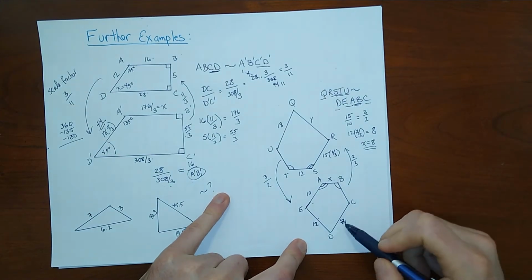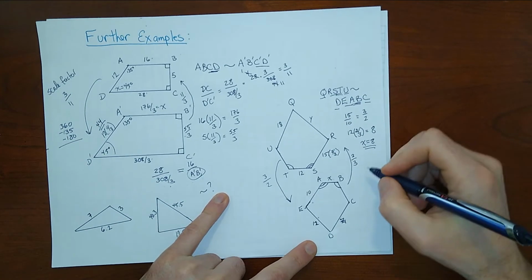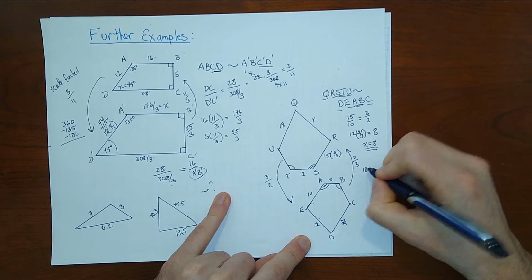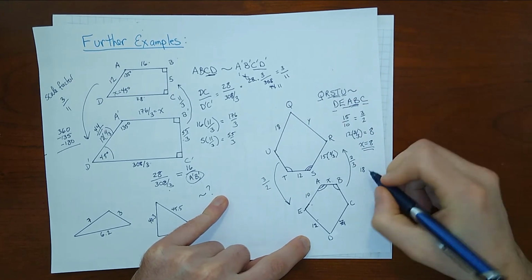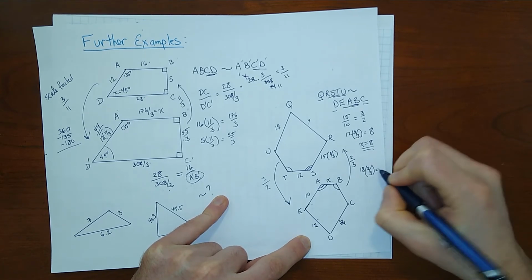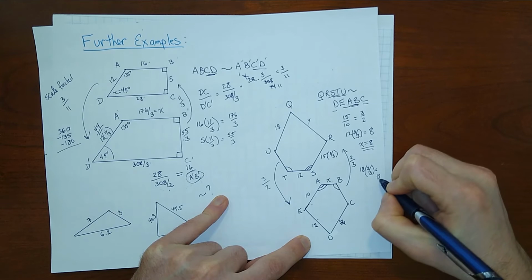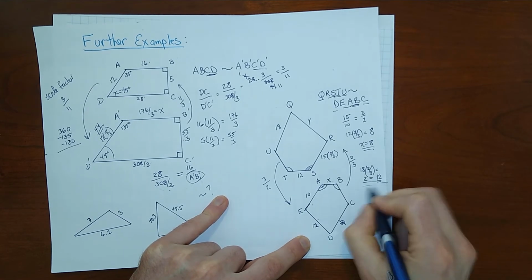Z is side CD, okay, and that corresponds to QU. QU is 18. And again, we're shrinking it to find CD, so we multiply by, again, 2/3, which is 12. So Z is 12.